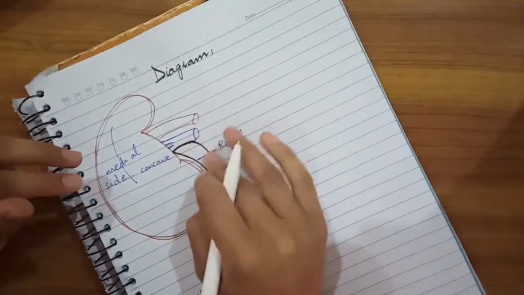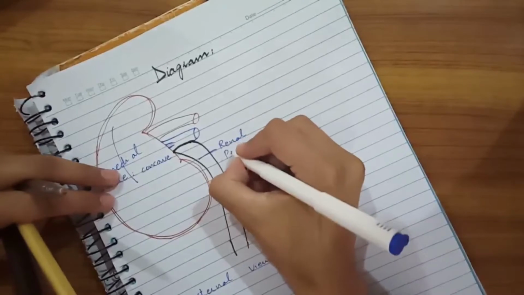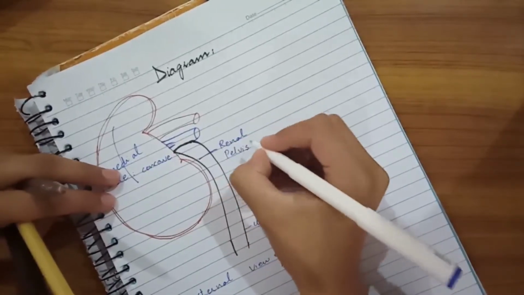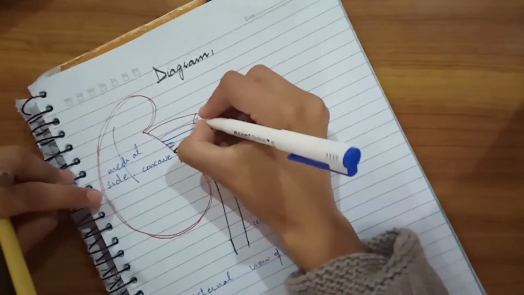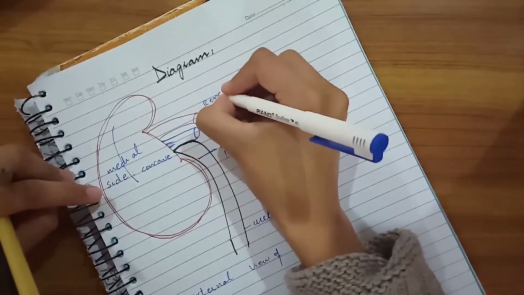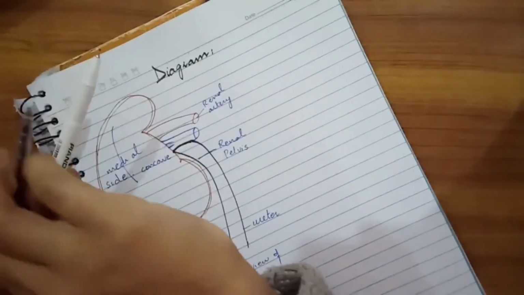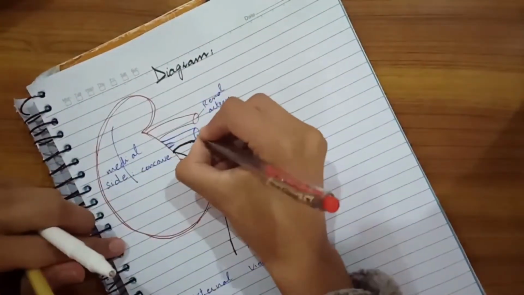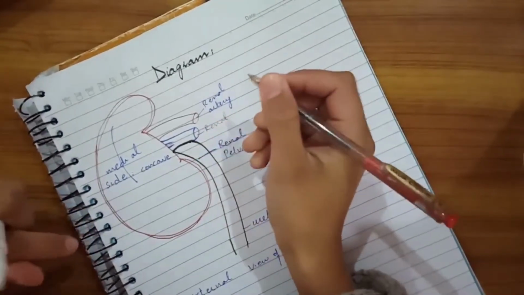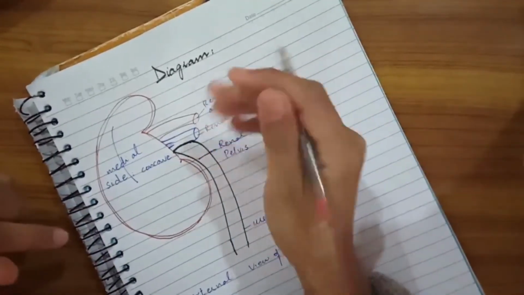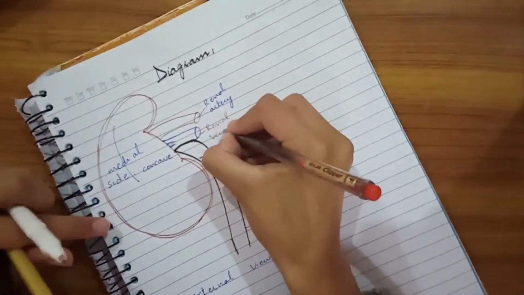Somewhere here, your urinary bladder lies. Renal artery, this one is renal artery. And this one is renal vein, as you learnt in the basic view of the excretory system.